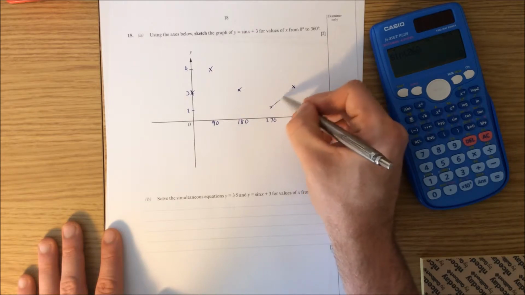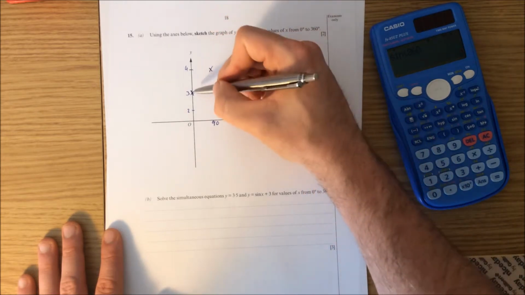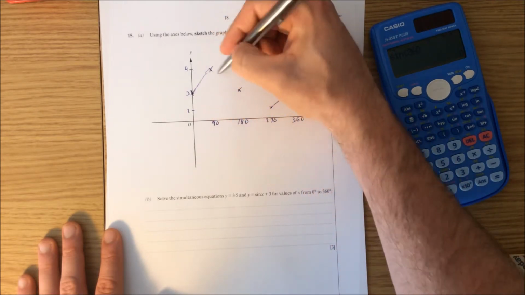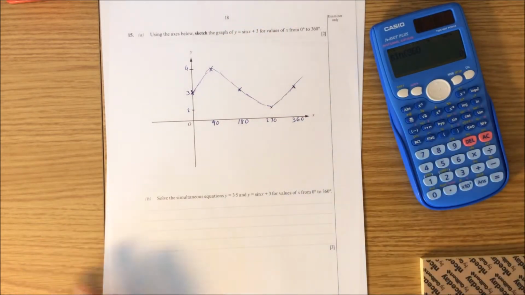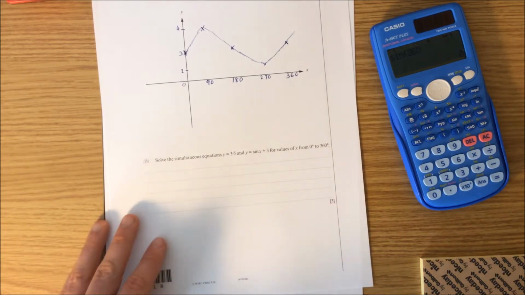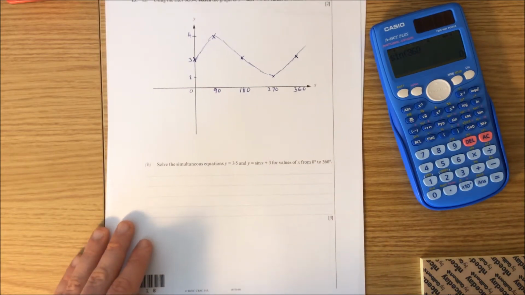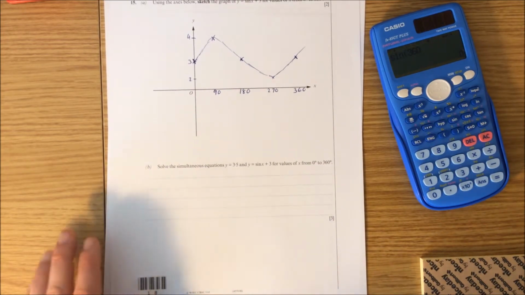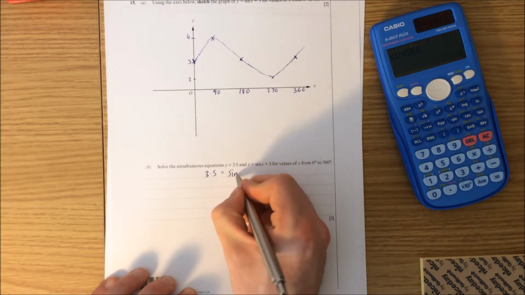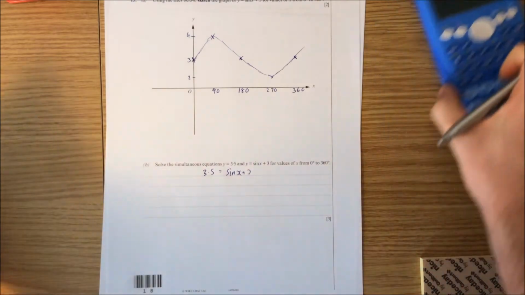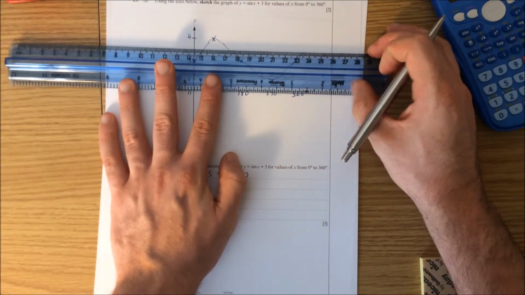And then it's just a case of sketching that curve in between those values, and that is the sine curve. Solve the equation sine of y equals 3.5, where y equals sine x plus 3. So that means we are in effect solving 3.5 equals sine x plus 3. So we are going to draw a line across at 3.5.